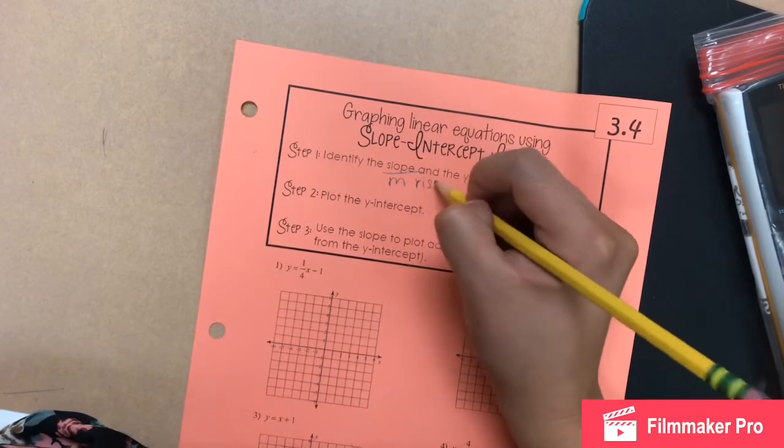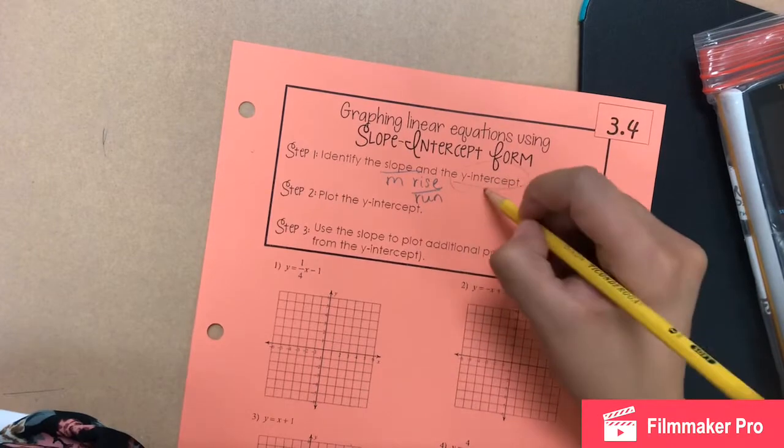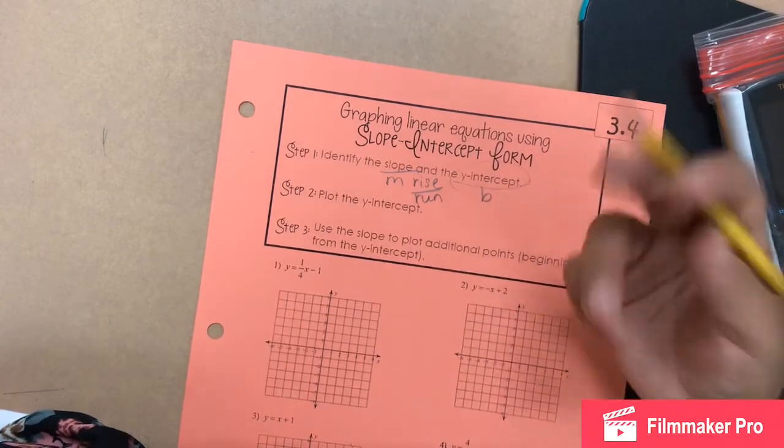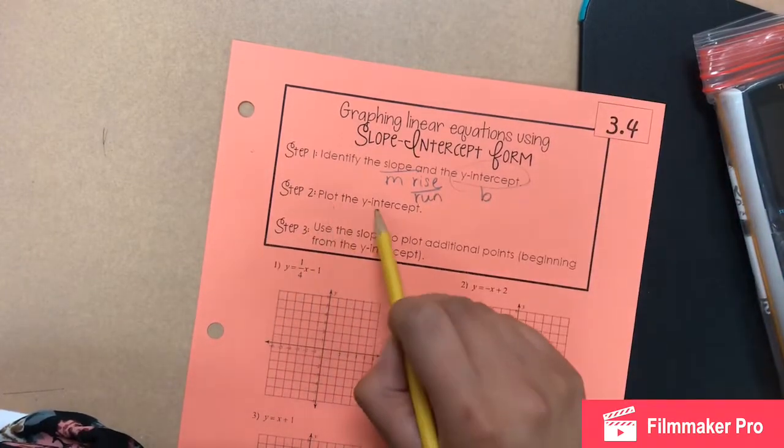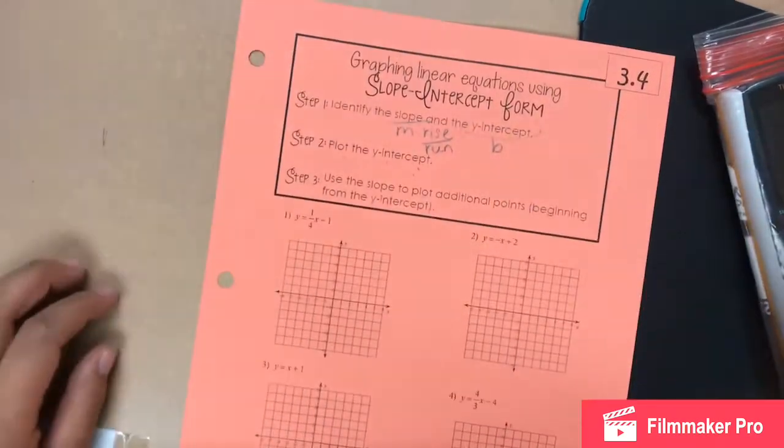which remember should be set up as a fraction, rise over run. And then the y-intercept is your b, and this is where we're going to start, because we always start by plotting the y-intercept first, and then use the slope to give us the rest of our points. So let's look at number 1.